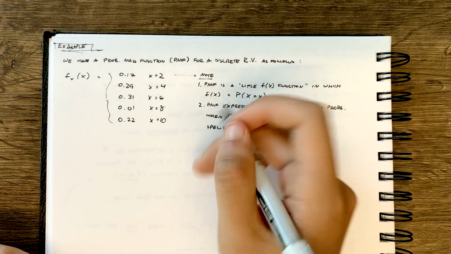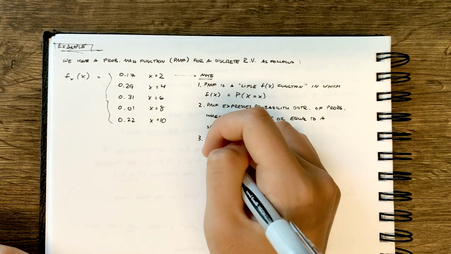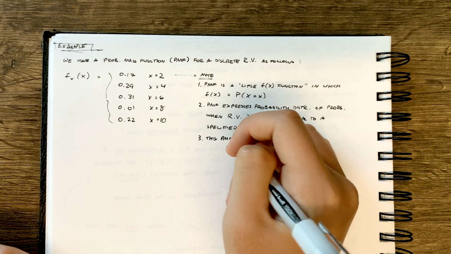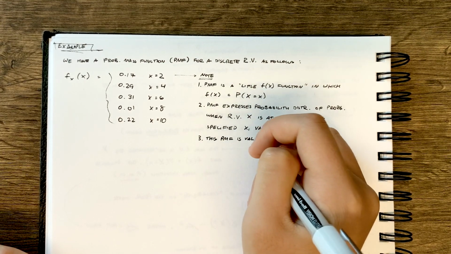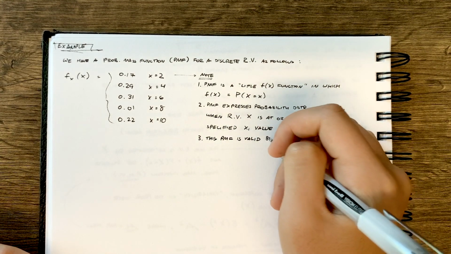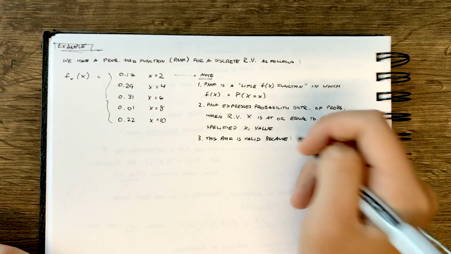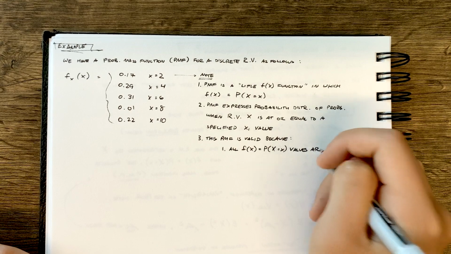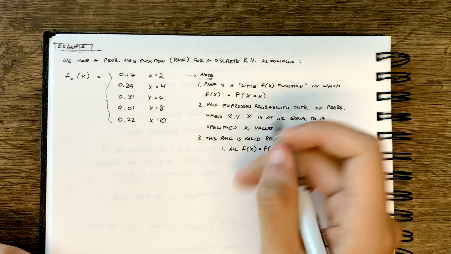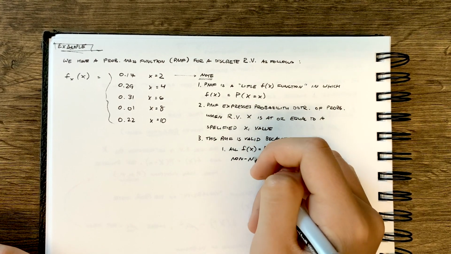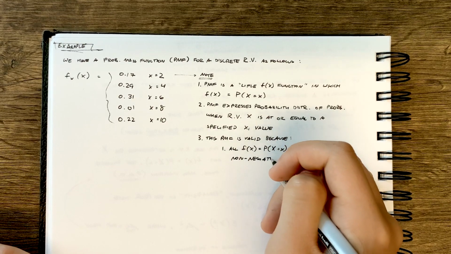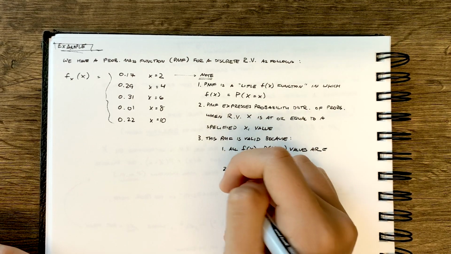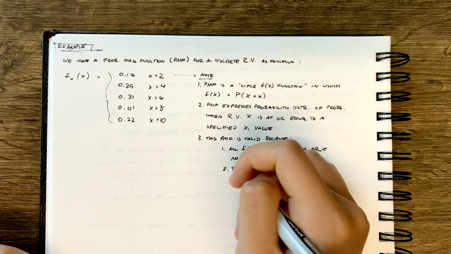So x sub 1, x sub 2, all the way to x sub n, however large our range is for our random variable x. And thirdly, we can say that this is a valid PMF because these two statements are true. Firstly, all values for our f of x function, in other words, the probability that our random variable is equal to a given instance within the range, are non-negative, so they're either equal to or greater than 0.